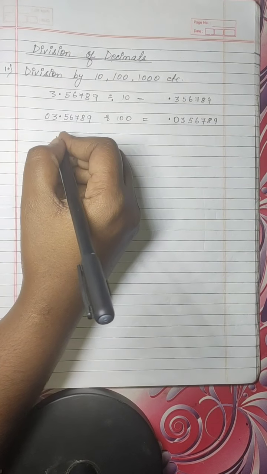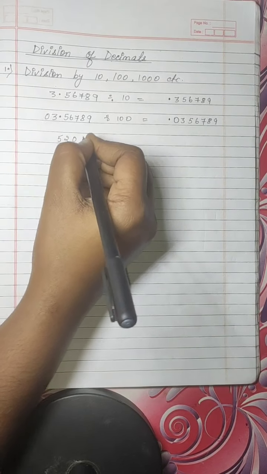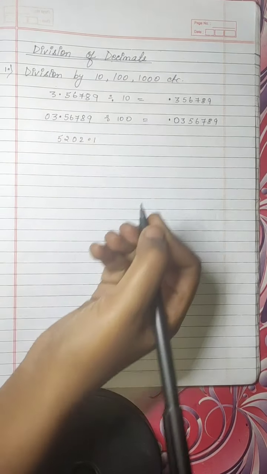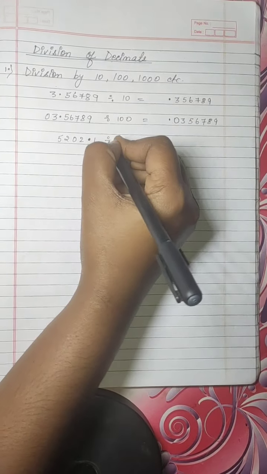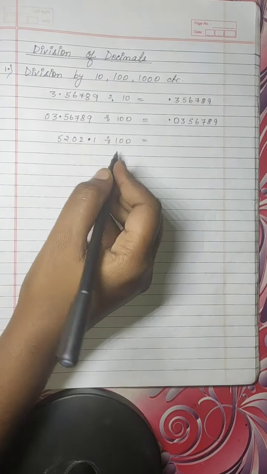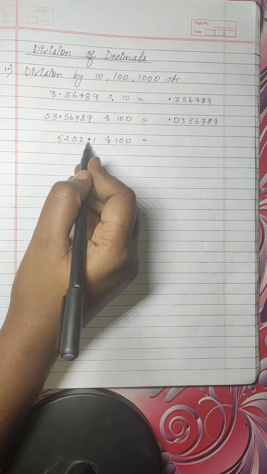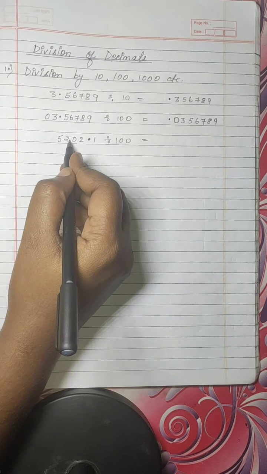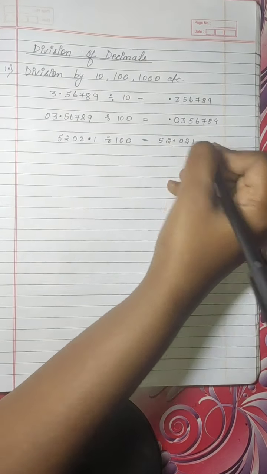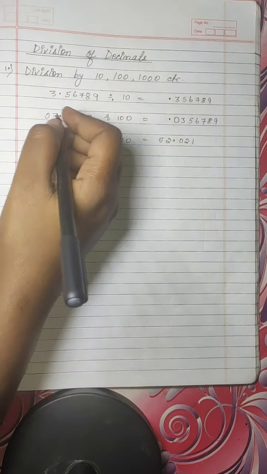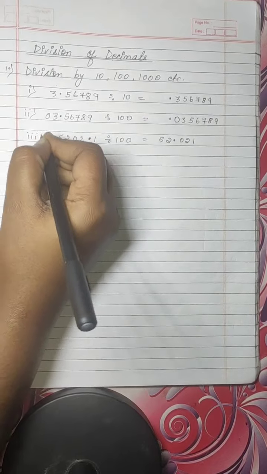Now let's take one more number, that is 5202.1. Suppose this is the number we have to divide by 100. How will you divide it? Again you have to shift, here there are 2 0s, so we have to shift 2 digits. So this point comes here. Okay, so it becomes 52.021. Okay, now this is the example, first, second and third example.